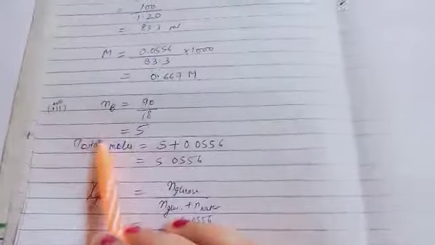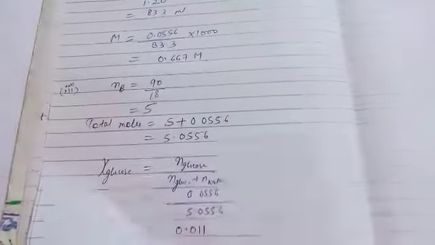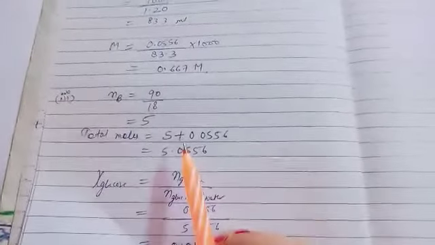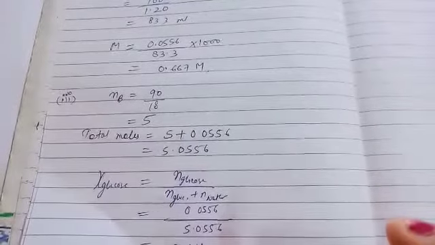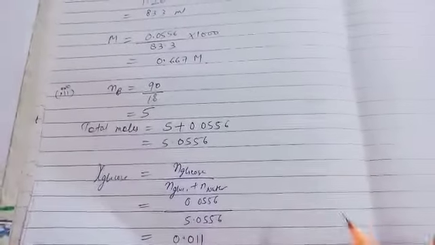Now the last one is to calculate the mole fraction. For this you have to calculate the number of moles again, because for glucose we have already calculated it, but for water you have to calculate.